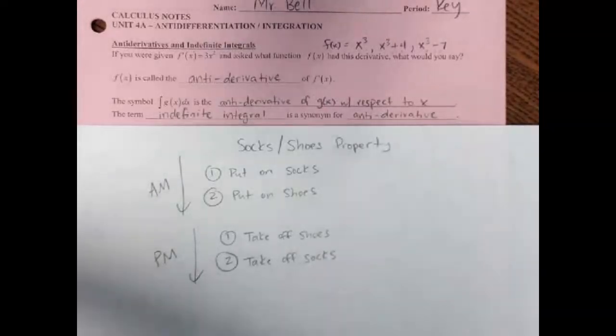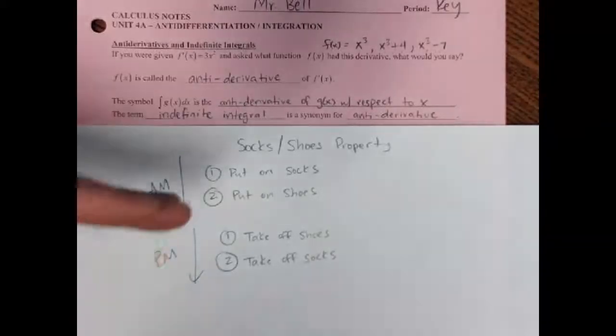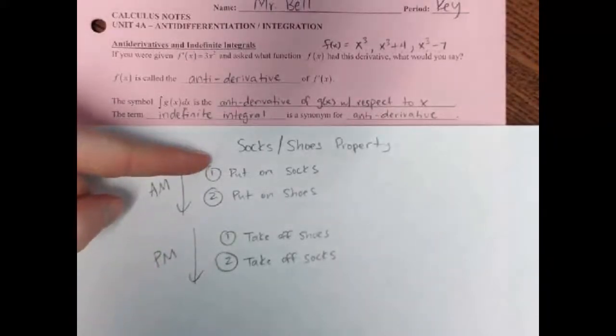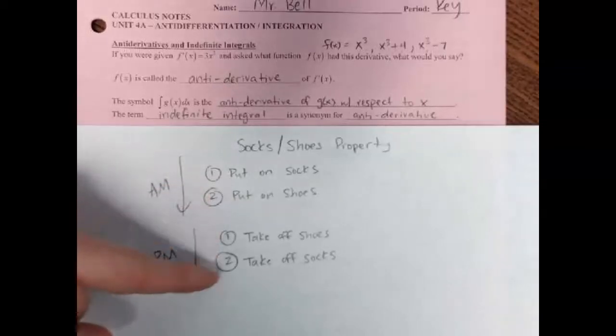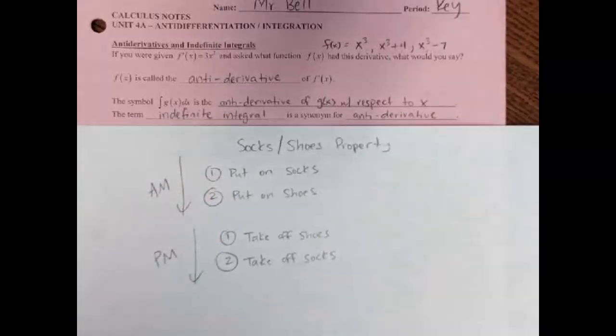Especially in math, right? You can always undo everything. But what you need to understand is however many steps your original process was, your inverse process is going to have the same number of steps. But the socks shoes property tells us that the order of those steps is going to be reversed. And the verb that you do for each step is the opposite.